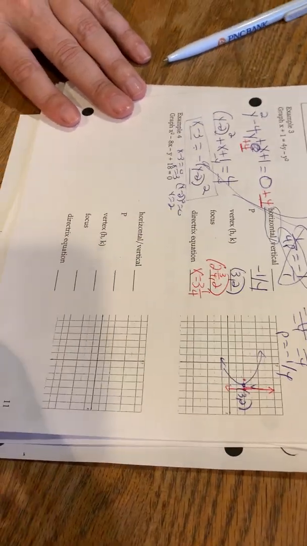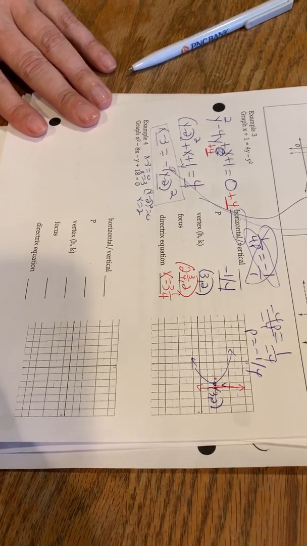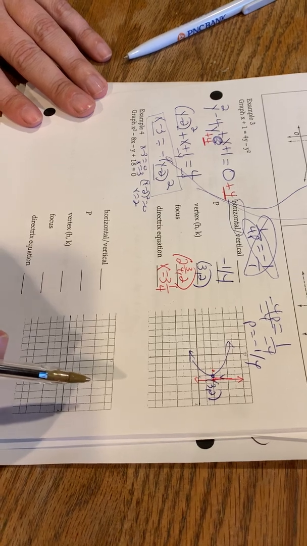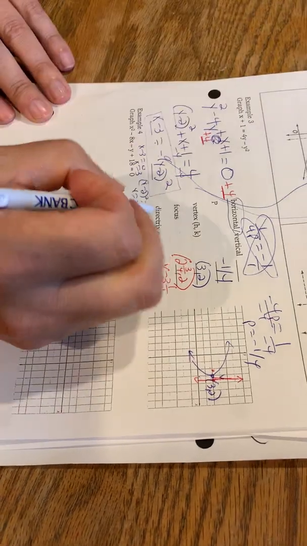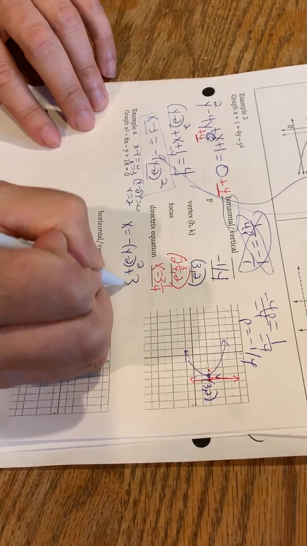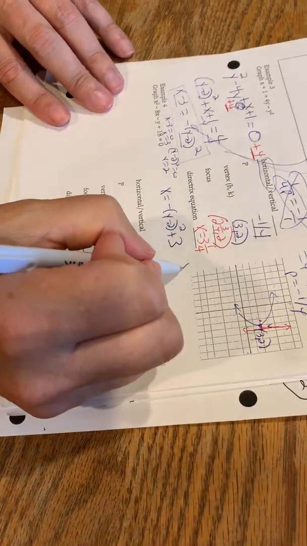So that would be a sketch. So the vertex is 3, 2. And if you wanted to come up with some more ordered pairs, if we solve for x, we could add the 3 to the other side like this. And then we could just make an xy table.